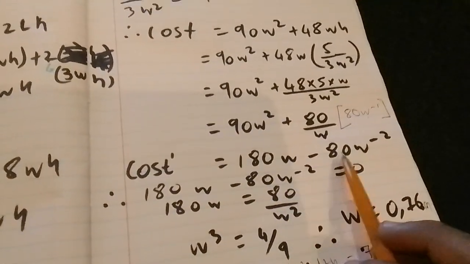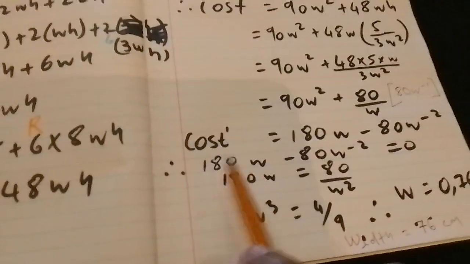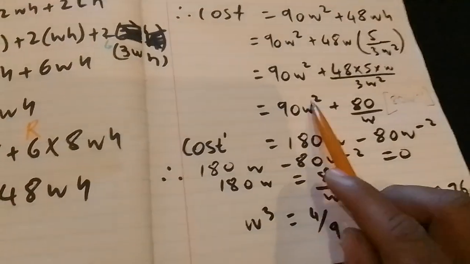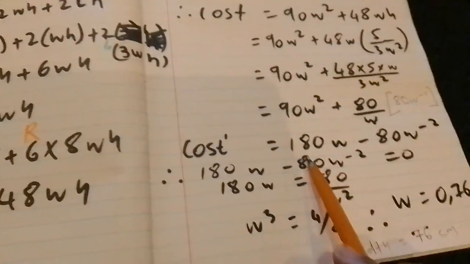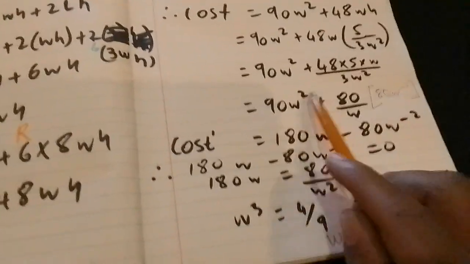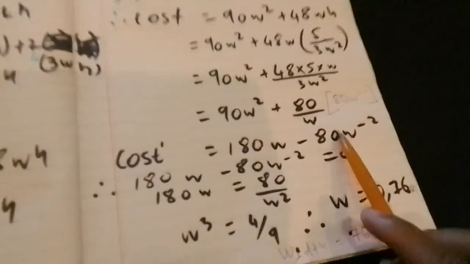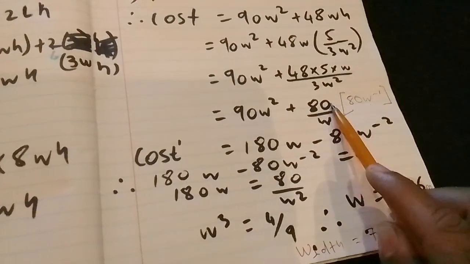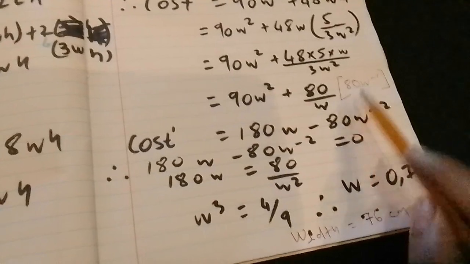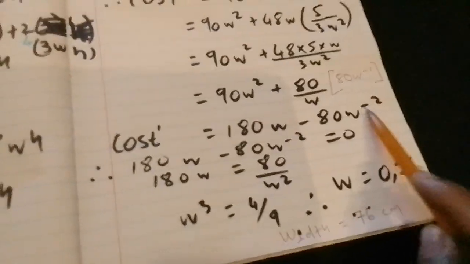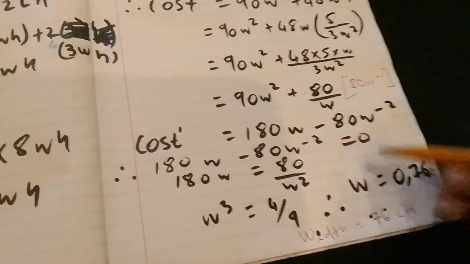And the moment you differentiate now, using rules of differentiation, you get 90 multiplied by 2 is 180, minus 1, you have W. You have now negative 1 multiplied by 80 is negative 80. Minus 1 is now negative 2 there. And then you equate to 0.